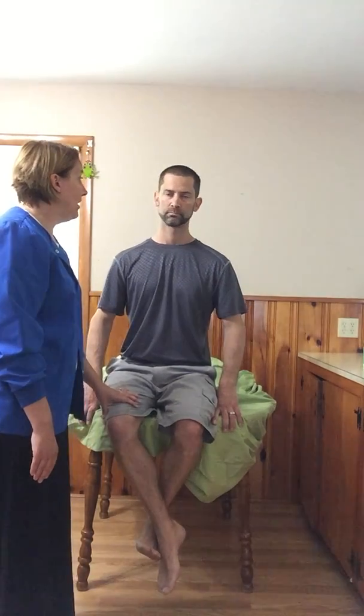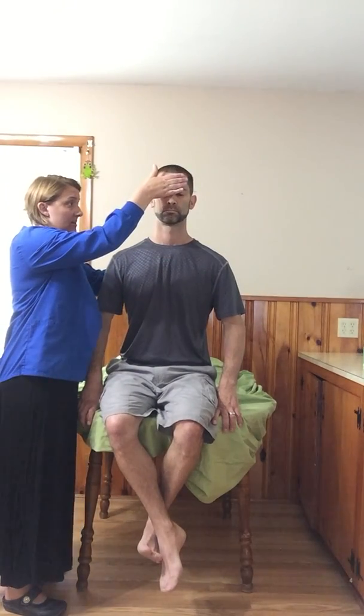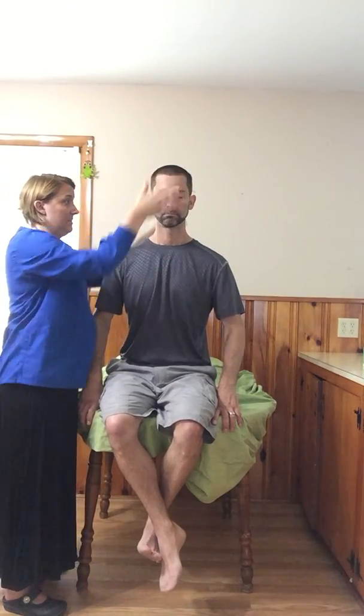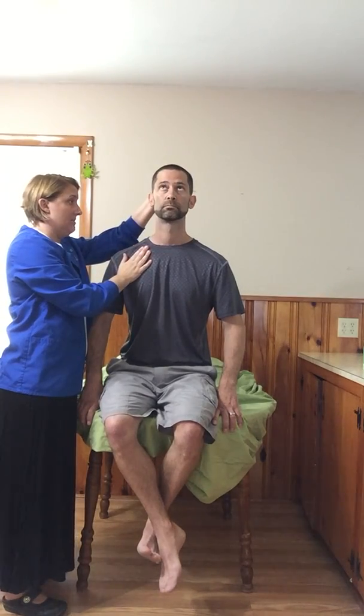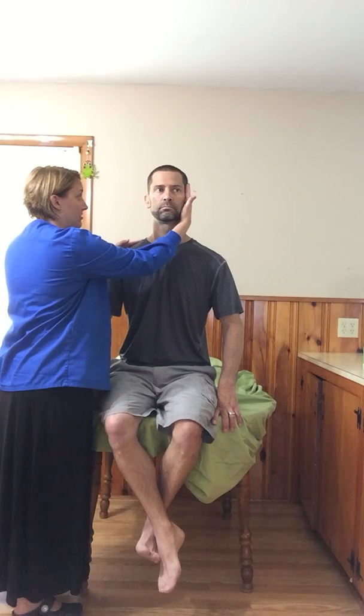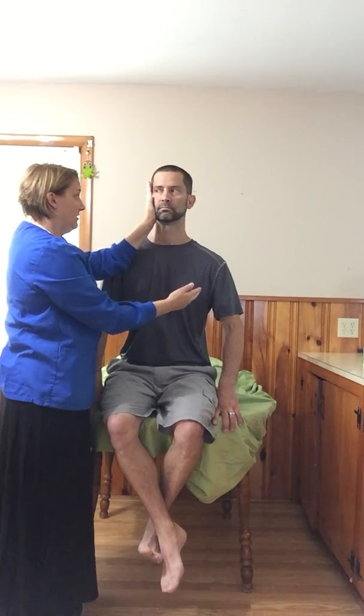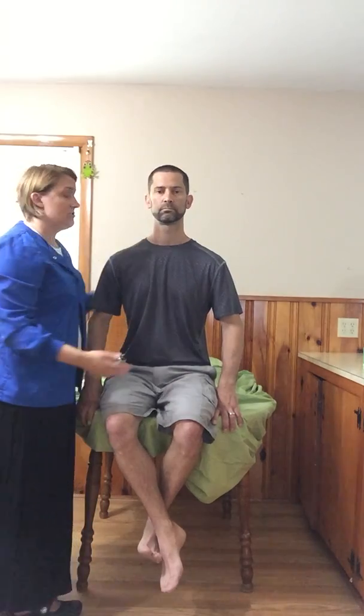Yep. Okay, and I'm going to test the strength, so I'm going to have you push down against my hand as you look down. Good. And then I'm going to have you push against my hand as you look up. Good. And then I'm going to have you push against my hand as you turn to the side, and this side. Good. Range of motion is unrestricted in the neck, it's smooth, and strength is a 5 out of 5.